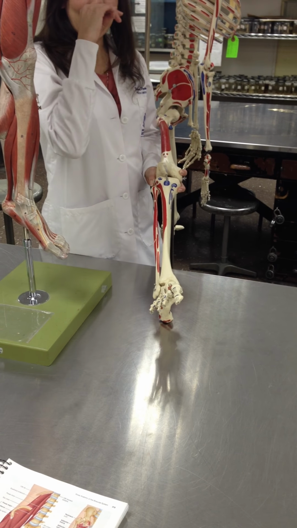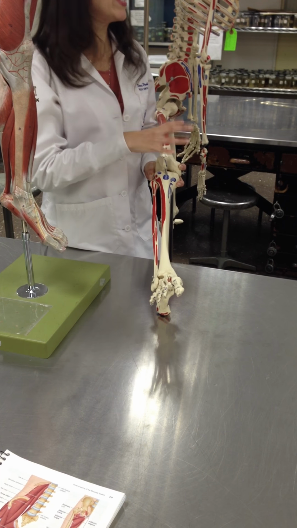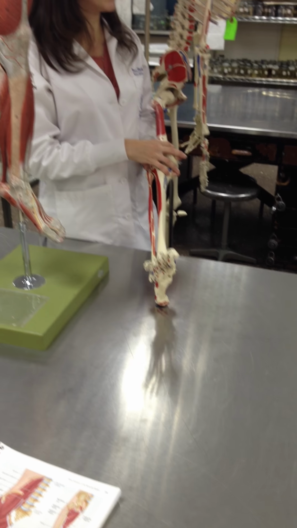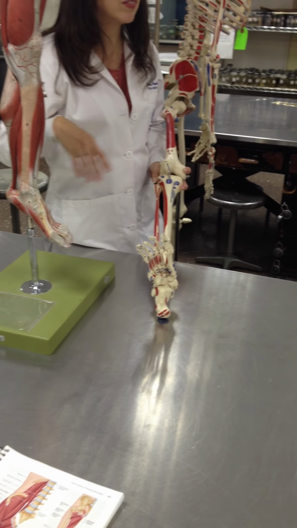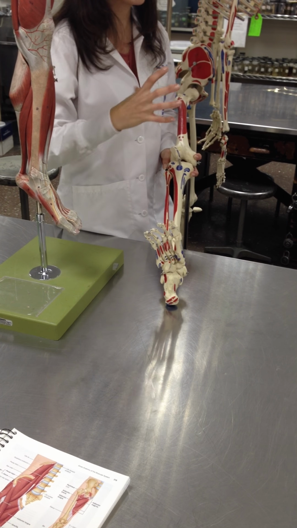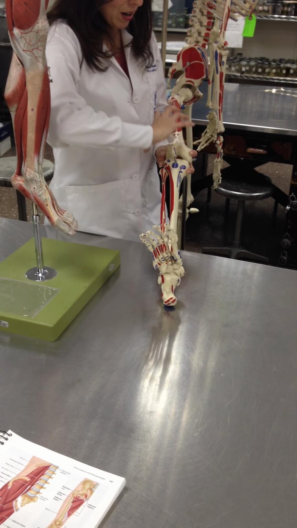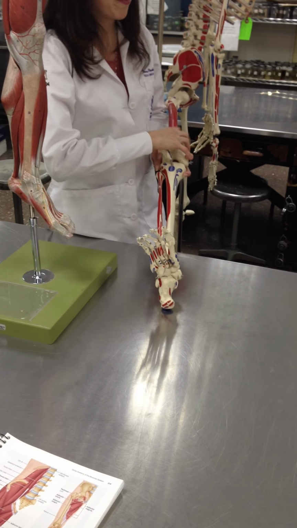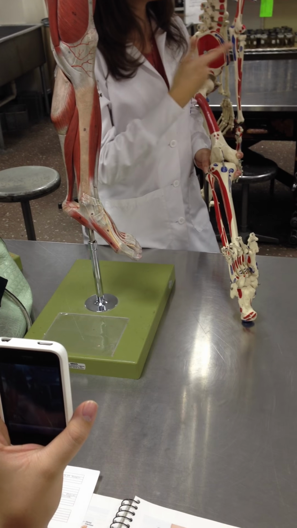But do we have a capsule in the knee joint? Yes or not? Yes. All of these big synovial joints have a capsule. A capsule is basically a structure formed by fibrous tissue. So we have it in the hip. We also have it in the knee joint. And we also have ligaments.